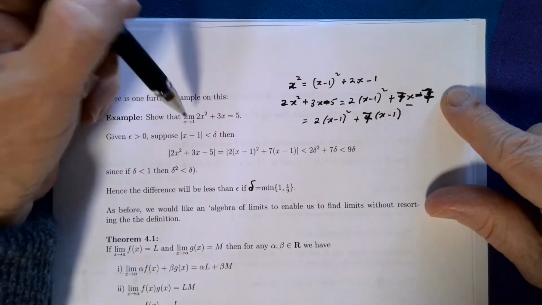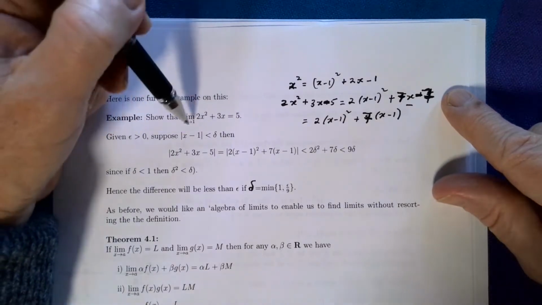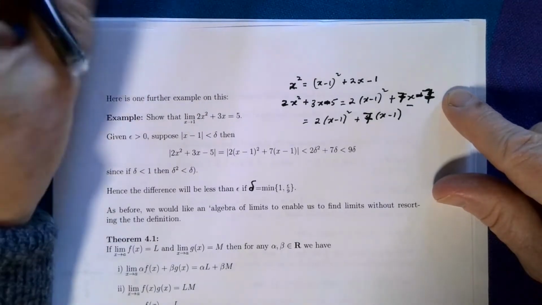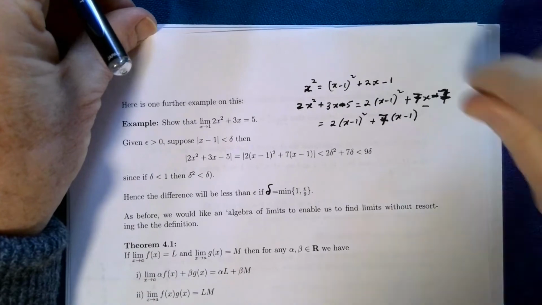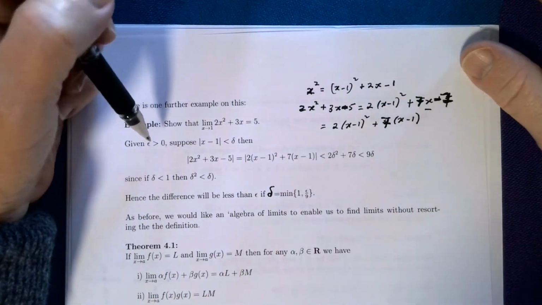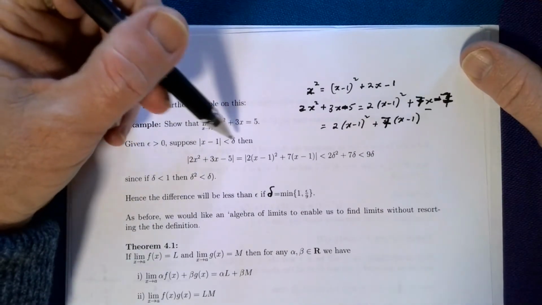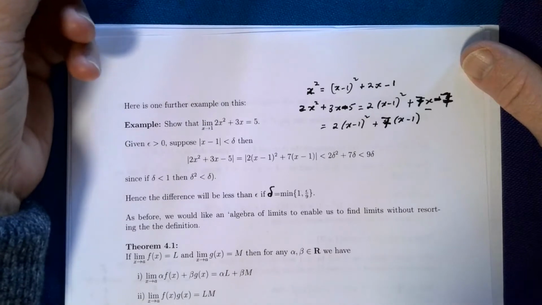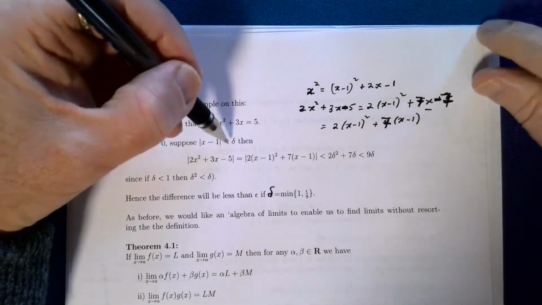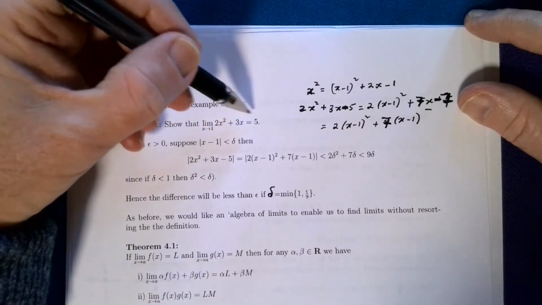So I'm going to show the limit as x goes to 1 of 2x squared plus 3x is 5, which again is obvious. You put x as 1 in, you get 2 plus 3 is 5, but we want to prove it using the epsilon delta definition. So hold this for the minute. So we recite the mantra, given epsilon bigger than 0, we suppose that the absolute value of x minus 1 is less than delta. That's always our opening line. We take x minus the point we're moving towards is less than delta. Then I'm going to look at the difference between the function and its limit.